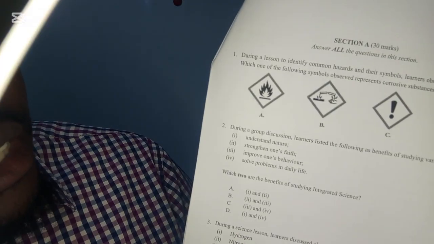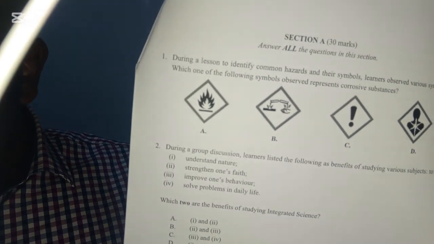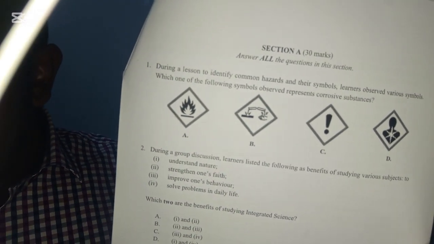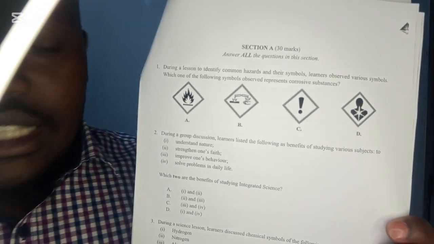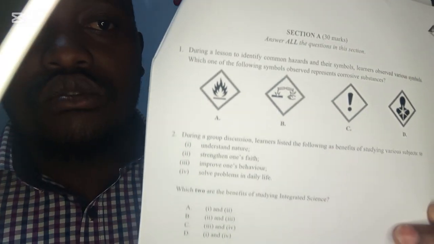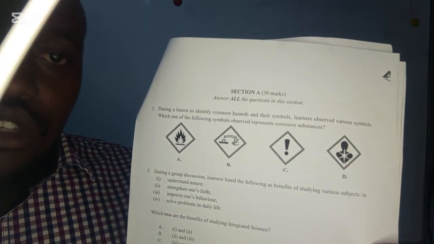What about strengthening one's faith? That is a core area in religious studies. What about improve one's behavior? Again, that is more related to social studies and not primarily the benefits of science education. Although in a way, when you learn about pollution, you could improve your behavior. However, this one is more of a social concept, or you have more weighty points in 1 and 4 instead of point 3. So the correct answer there was D.